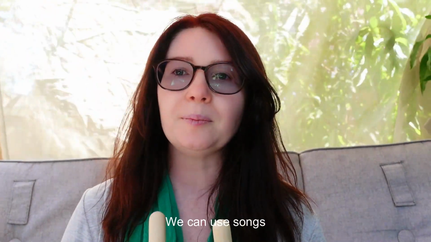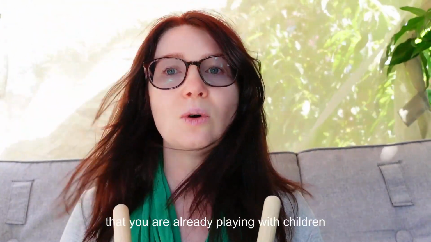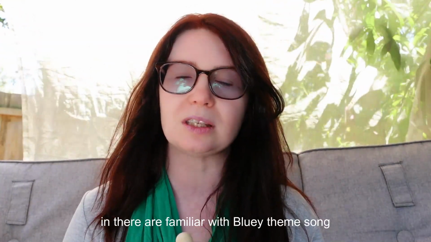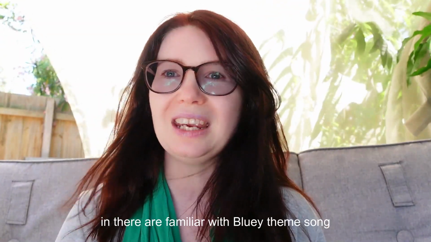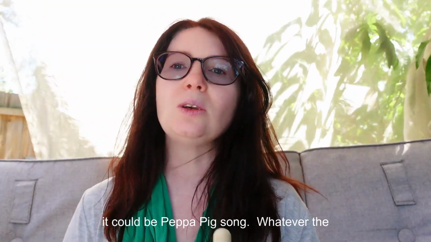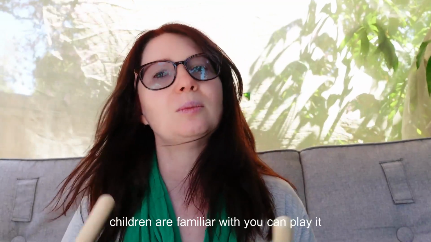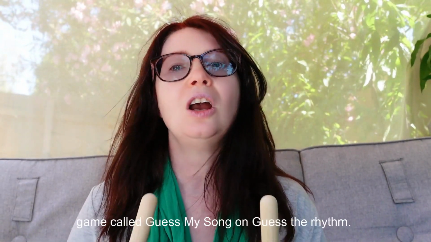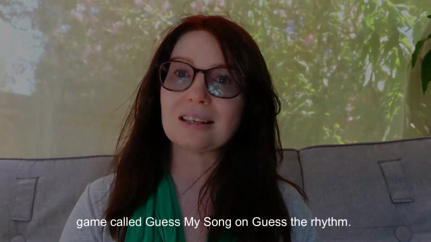So we can use songs that you are already playing with children and they are familiar with. It could be Bluey theme song or it could be a Peppa Pig song. So whatever your children are familiar with, you can play it with the sticks first and then play this game called Guess My Song or Guess the Rhythm.